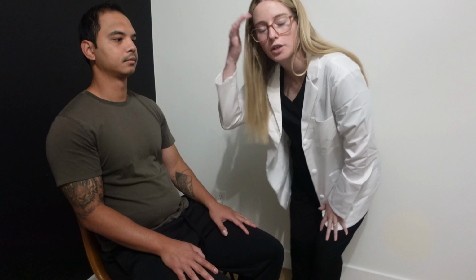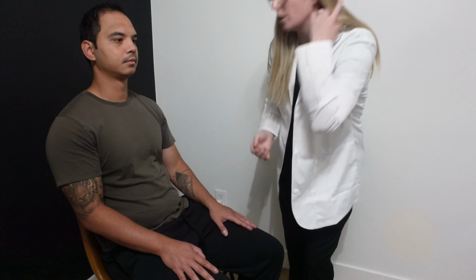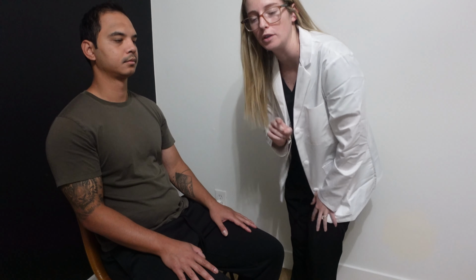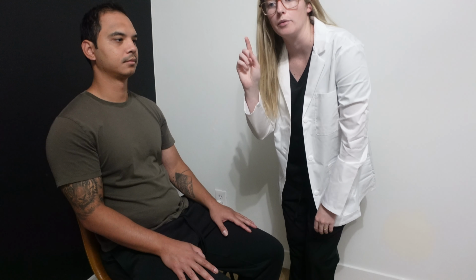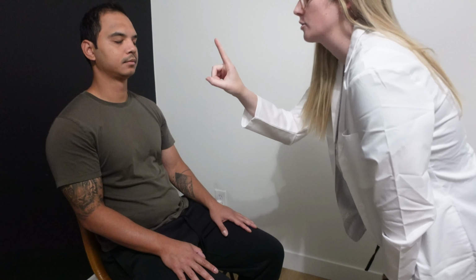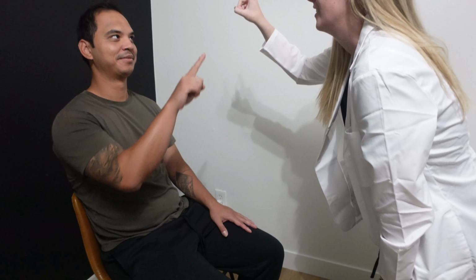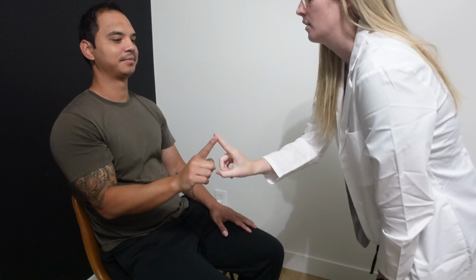And the last test we're going to do for the coordination is the point-to-point movement. So what I'm going to do is hold my finger out and then have him touch his fingertip to mine and just move it all over. If he had a brainstem injury, he would not be able to coordinate that movement. So go ahead and just touch my finger, okay, and then touch your nose in between. Sorry, I forgot to mention that. Yep. Okay.